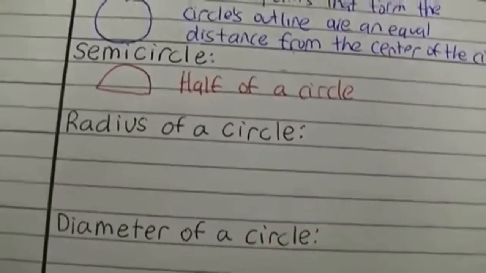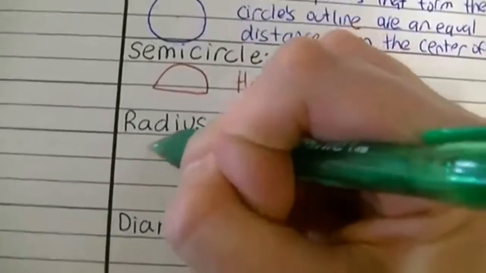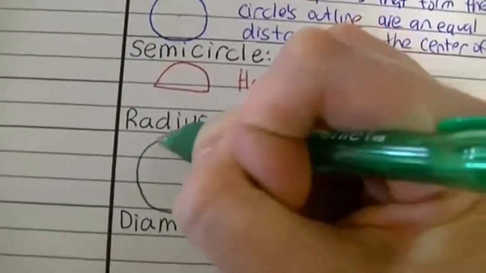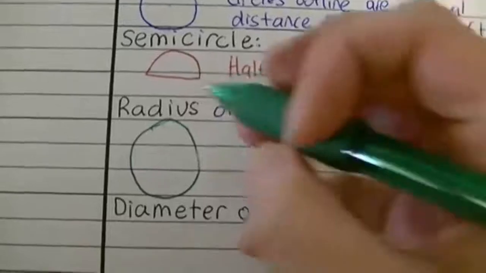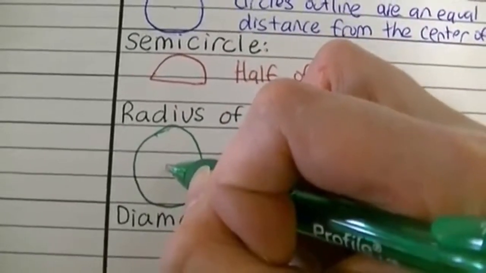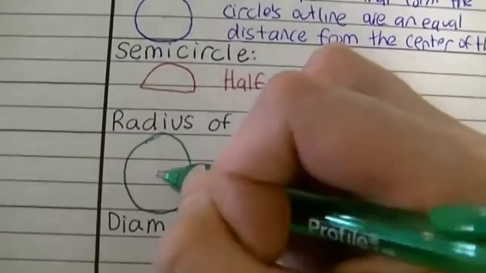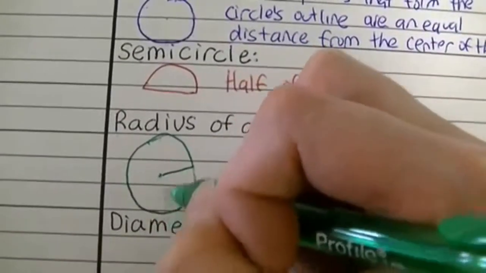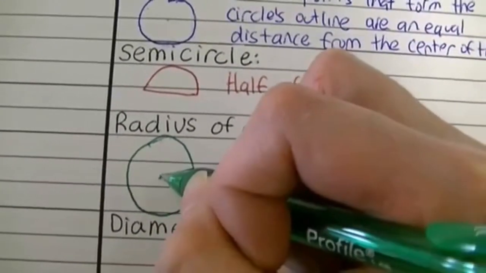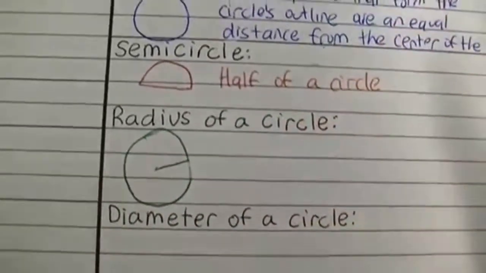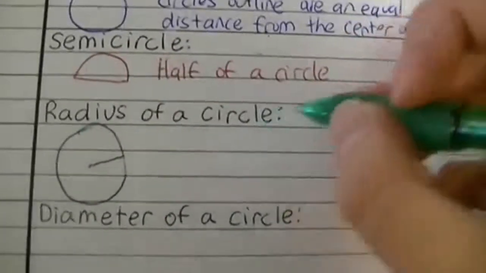All right, radius of a circle. So if I had a circle, and pretend it's a great, super nice, beautiful circle. A radius is the distance from that very center to any one of those outer points. So from there to there, or from there to there, or from there to right there, or from there to there. Those are all the radius of the circle.